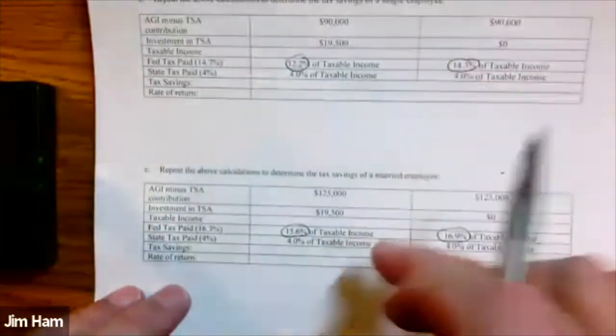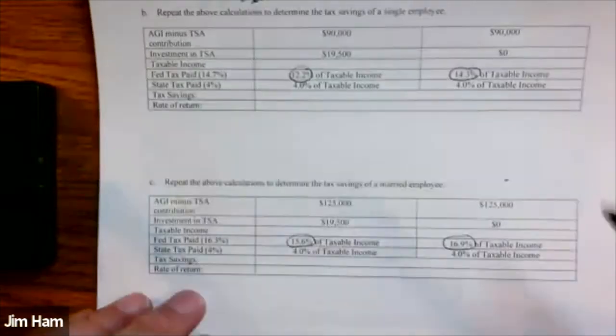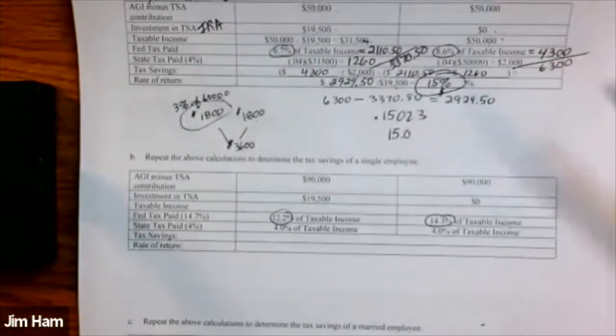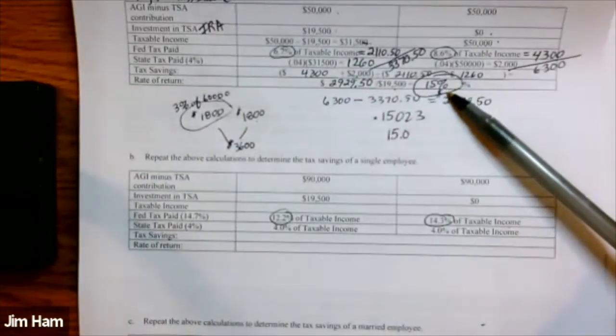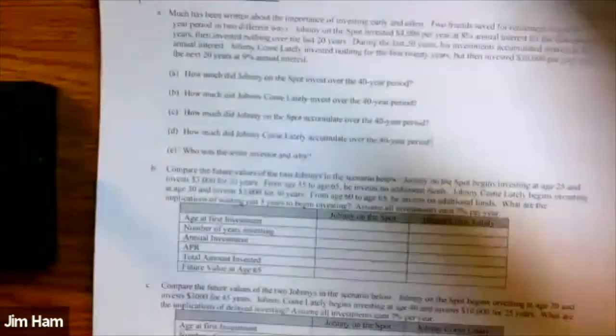And here are two problems just like the first one. What I want you to come up with is the rate of return. And I think maybe you'll find that this rate of return is even higher for these other employees. Okay, that's the second problem.